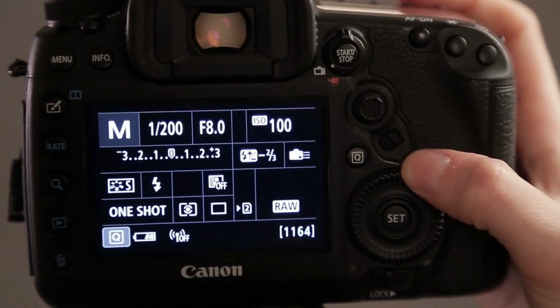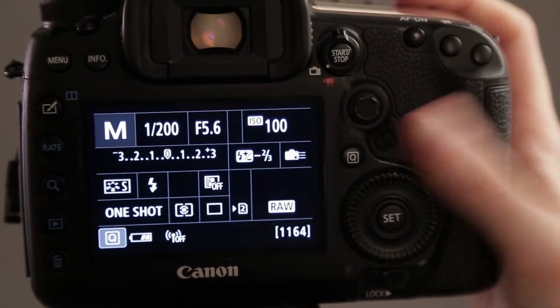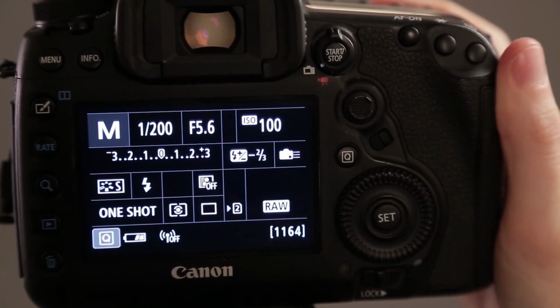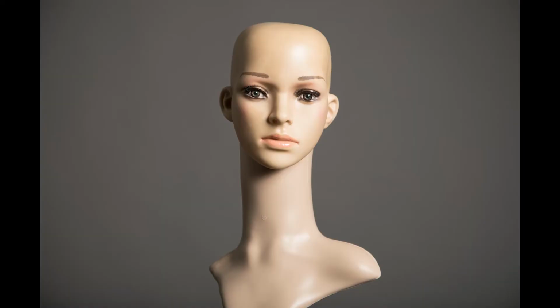So if I go from f8 and I open up a stop to f5.6, the image is going to get brighter. Because I've opened the aperture wider, it allows more light to enter the sensor. So let's open up to 5.6 and take a photograph. It is now twice as bright. It is a full stop lighter.